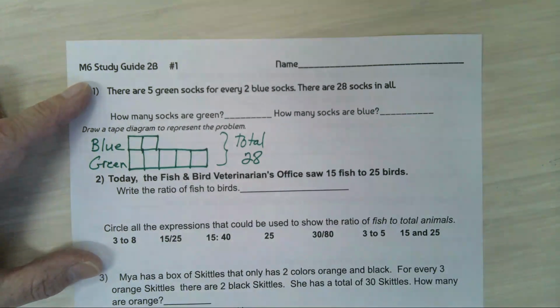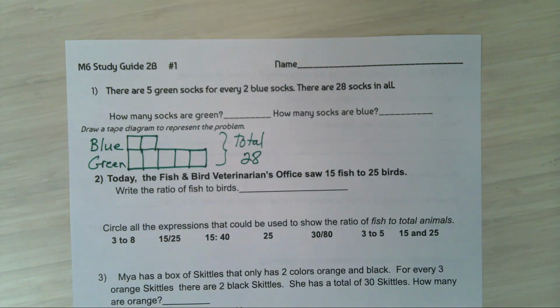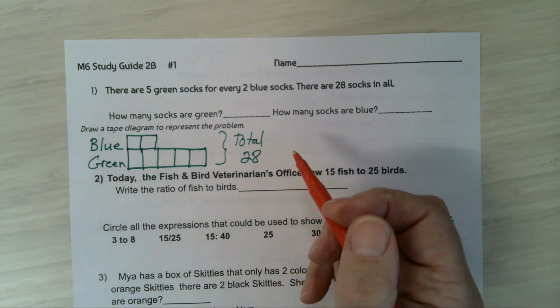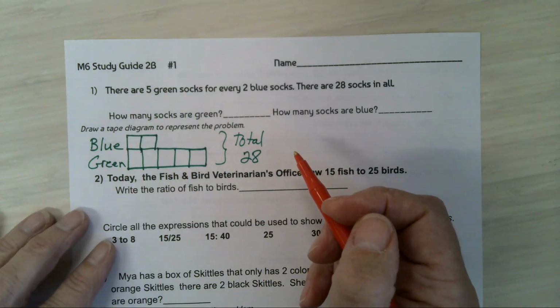Now, to figure out what's going to go into each box, we divide. 28 divided by the total of boxes. How many boxes, Landon, are in problem number 1?